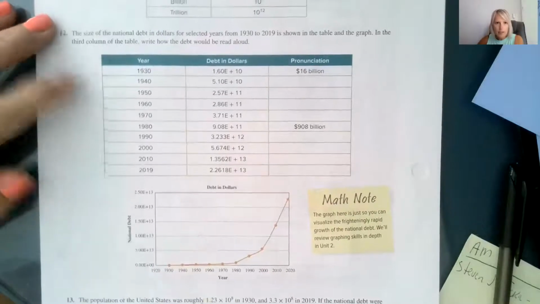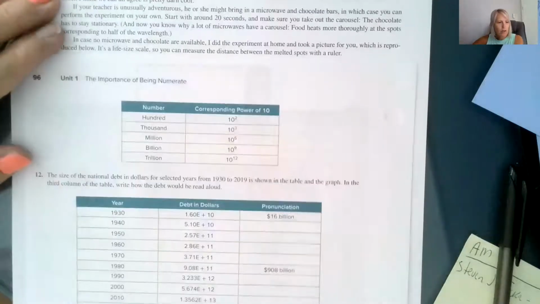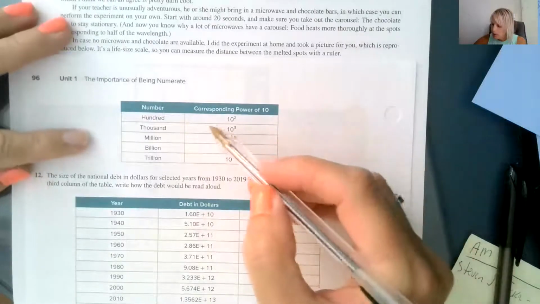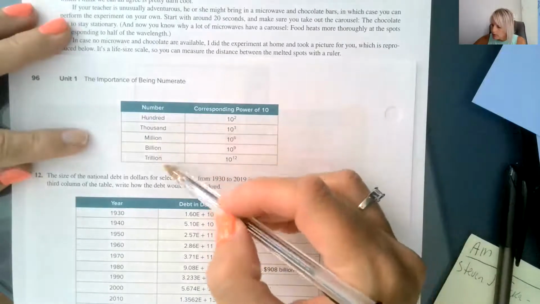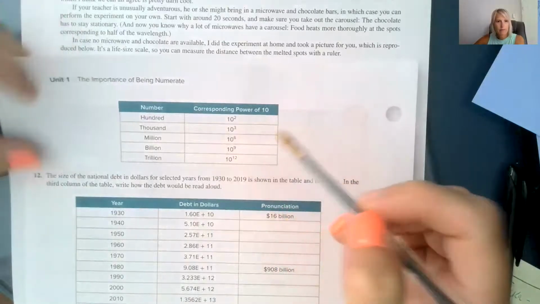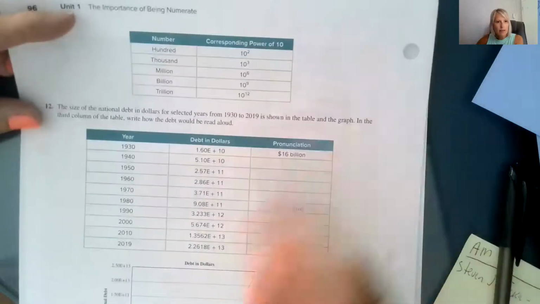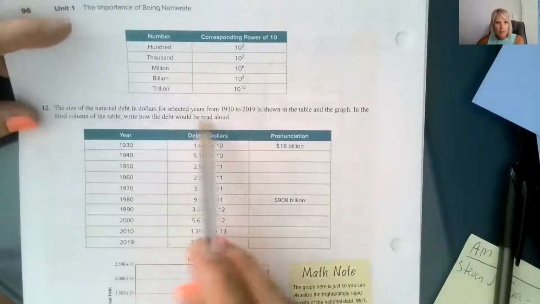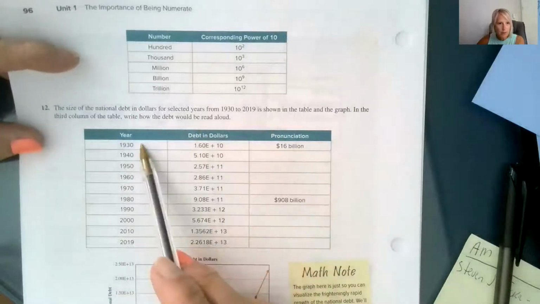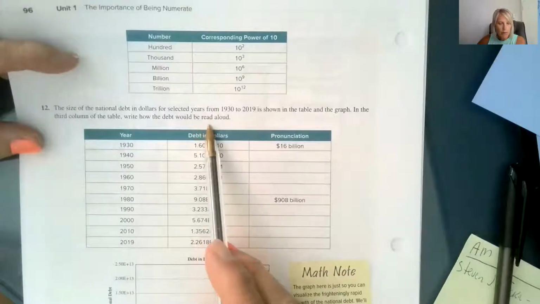So here is a table of different values and what their corresponding power is. 100,000, million, billion, trillion. And then we have 2, 3, 6, 9, and 12. So number 12 says, the size of the national debt in dollars for selected years from 1930 to 2019 is shown in the table in the graph. In the third column of the table, write how the debt would be read aloud.